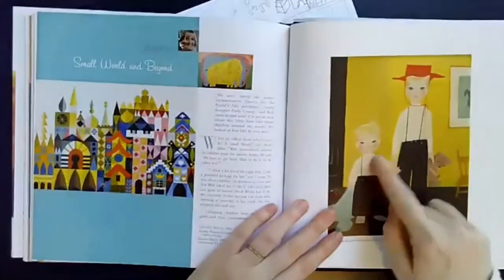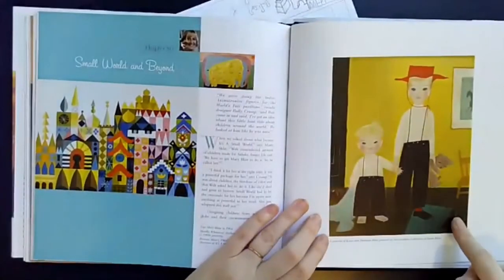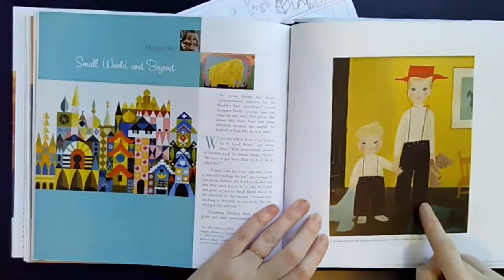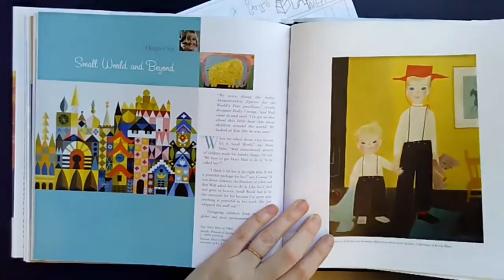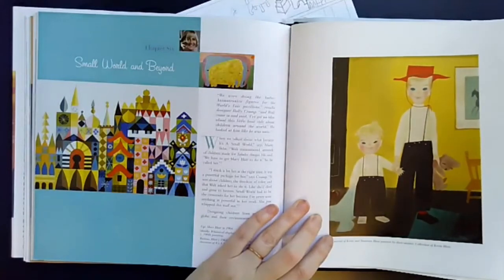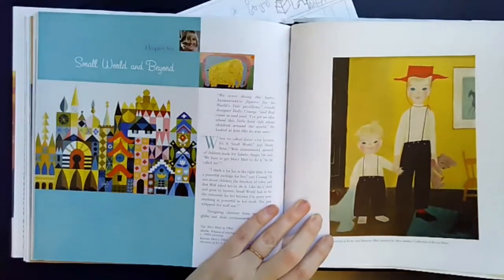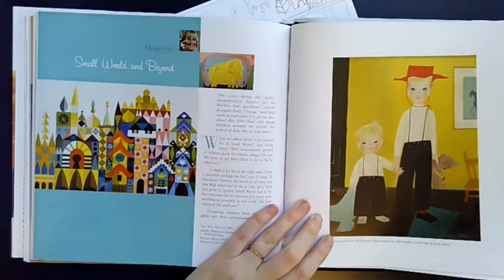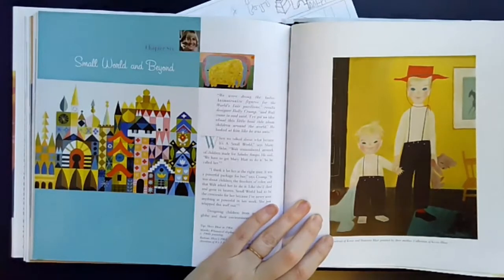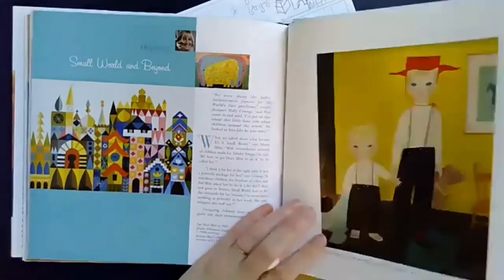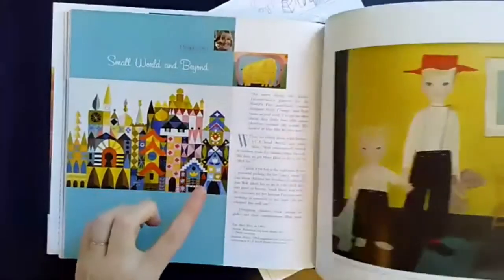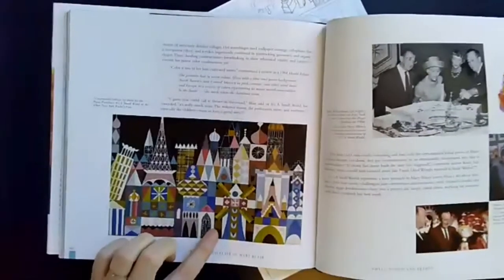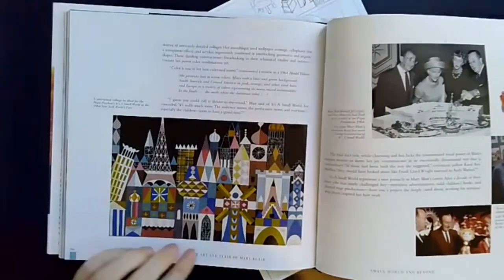It's a good example of the Mary Blair child. This is a painting she did of her two sons, Donovan and Kevin. You can see how flat her drawings are. She does not use a lot of 3D. These are not realistic drawings. They're very one-dimensional, very flat, which is just her style. And when she made these castles for It's a Small World, I'm pretty sure she worked with collage.